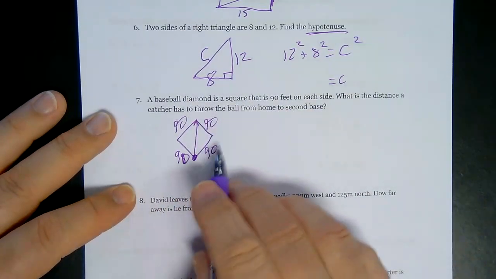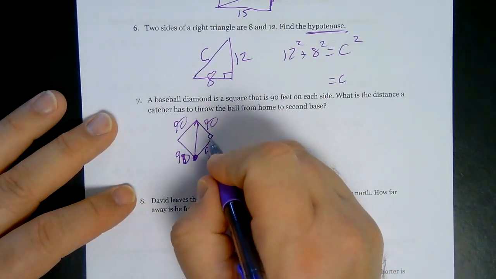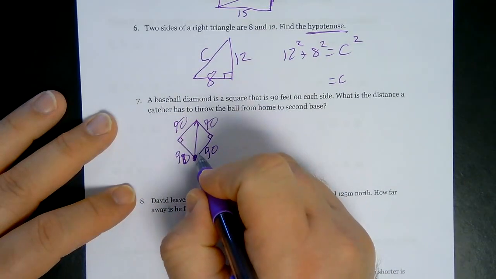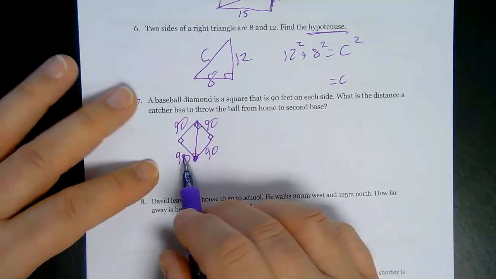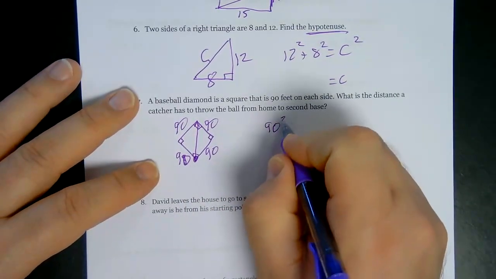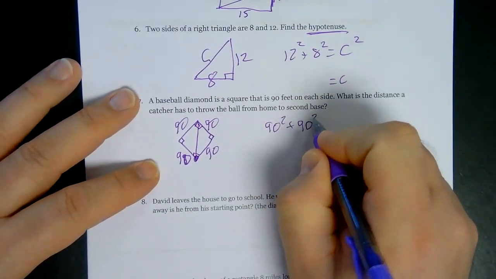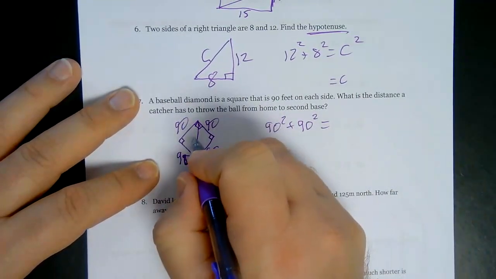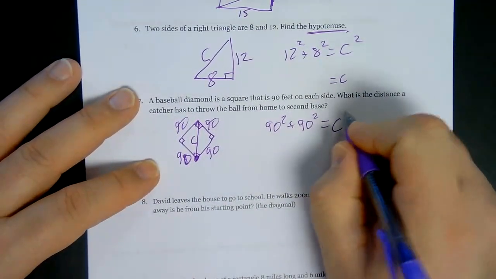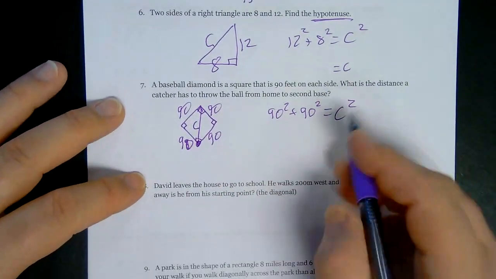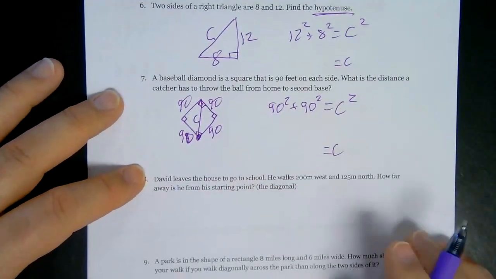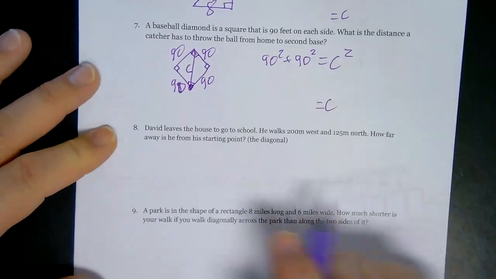So you're calculating another diagonal. And then, since it's a square, we have right angles at every corner, kind of like the bases are. So 90 squared plus another 90 squared is equal to my hypotenuse squared. So there is the setup. I'll let you guys finish this one off. Okay. So what does C give you at the very bottom? Number 8.